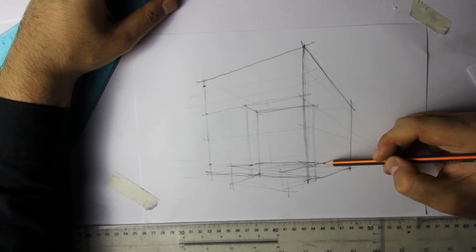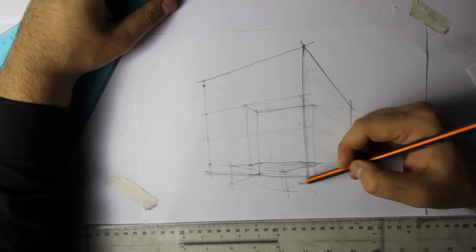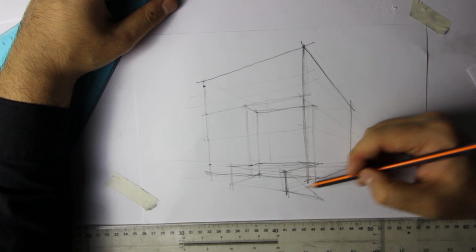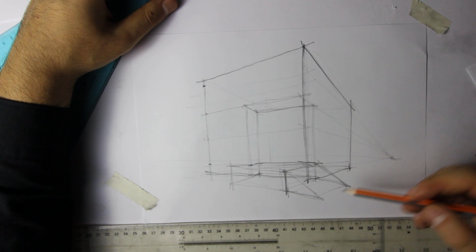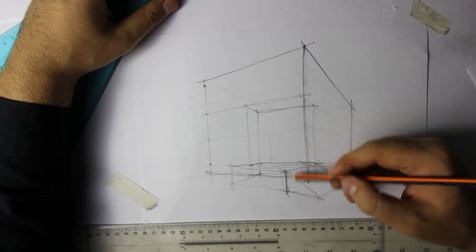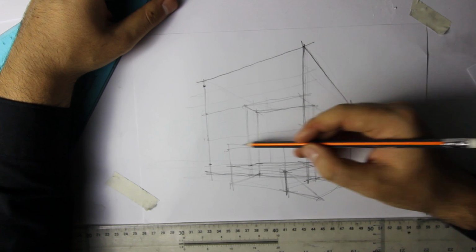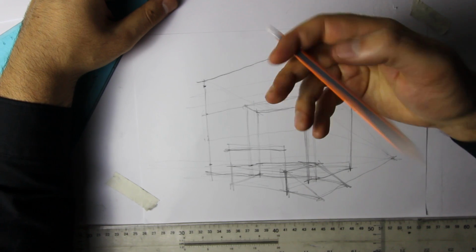These stairs are fairly simple to draw. They're just a triangular prism, so you draw this triangle. It just needs to converge to the perspective point. You need to have a railing so you don't fall and hurt yourself.